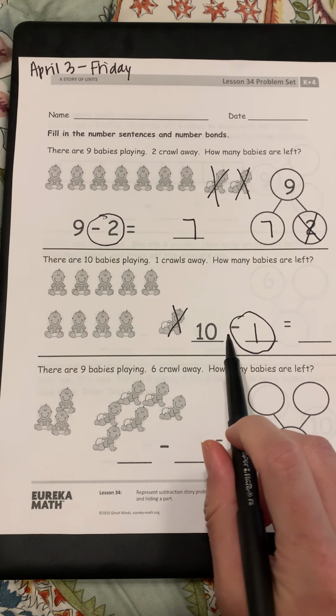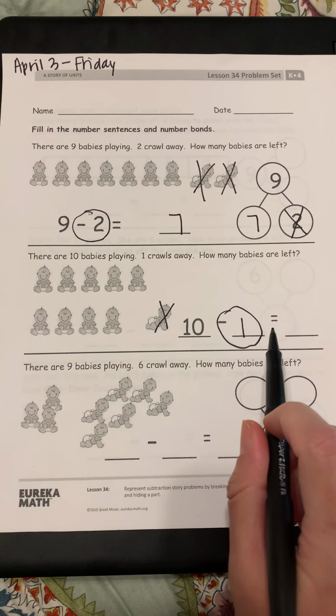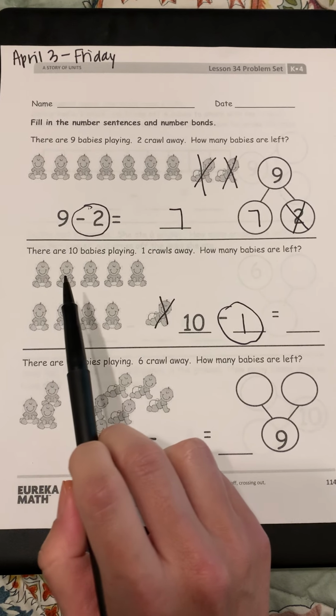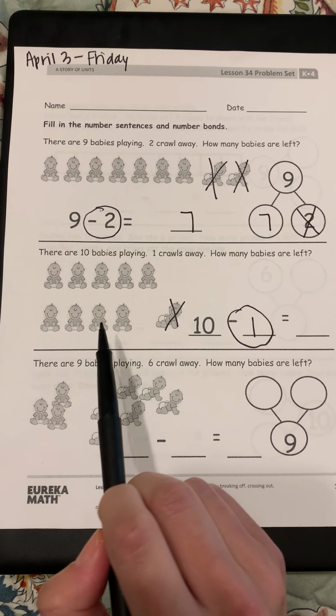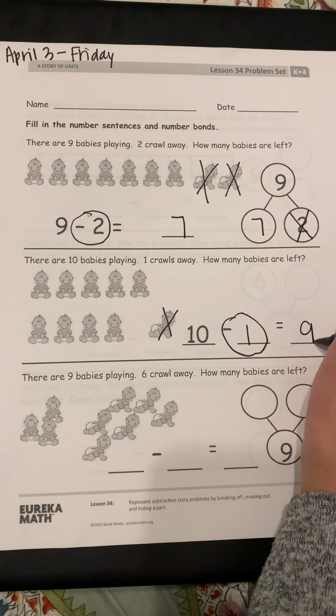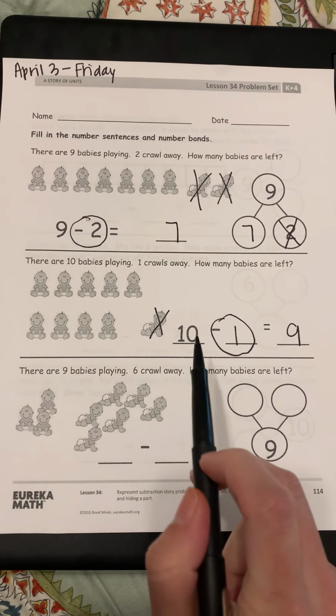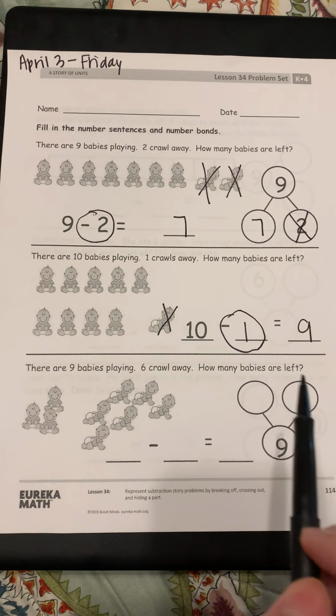So 10 take away 1 is, I want to count how many are left over. Let's count together. 1, 2, 3, 4, 5, 6, 7, 8, 9. 9 babies were left. So I'll write the 9 here. Let's read our number sentence. 10 take away 1 is 9.